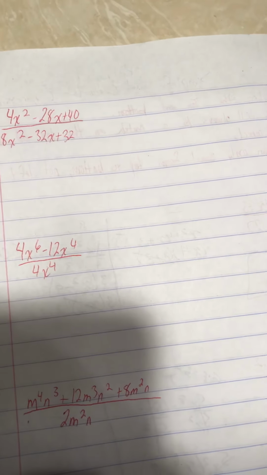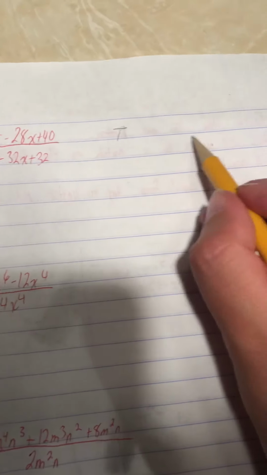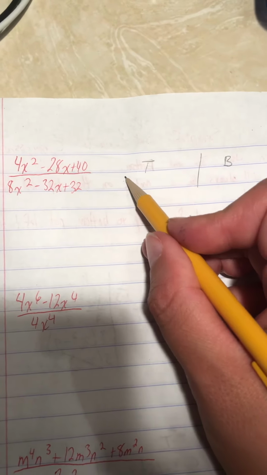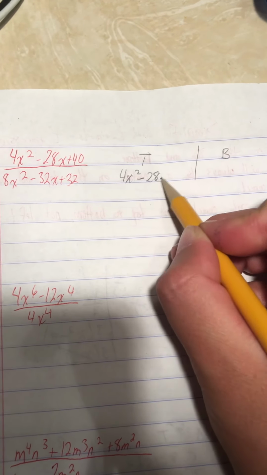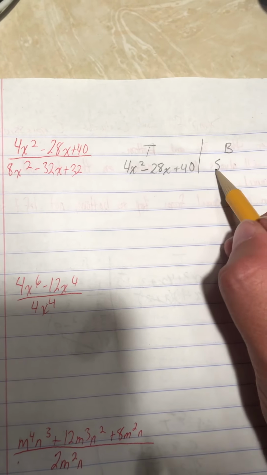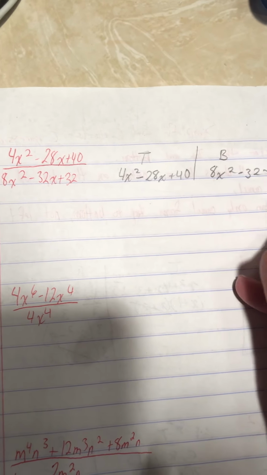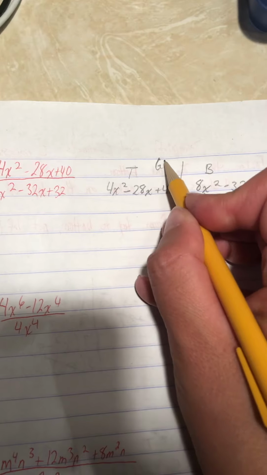Some more. They get harder as we go. Look at your top, look at your bottom. Again, you're always looking for a greatest common factor. If you have a trinomial, you do have a greatest common factor. It's always going to be the number out in front. So here, the number out in front is 4.